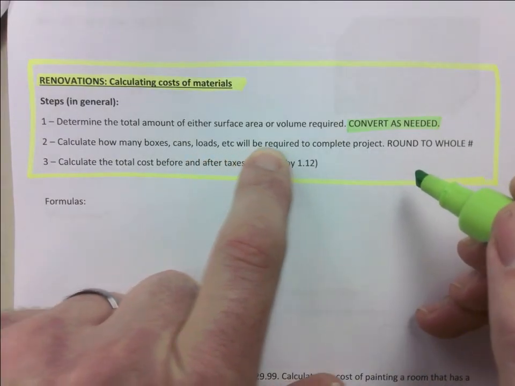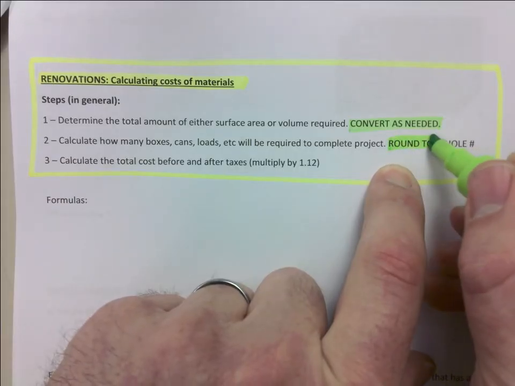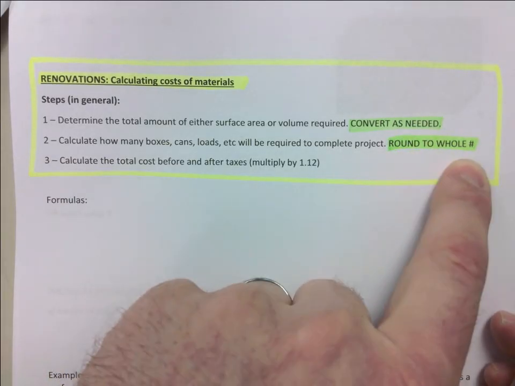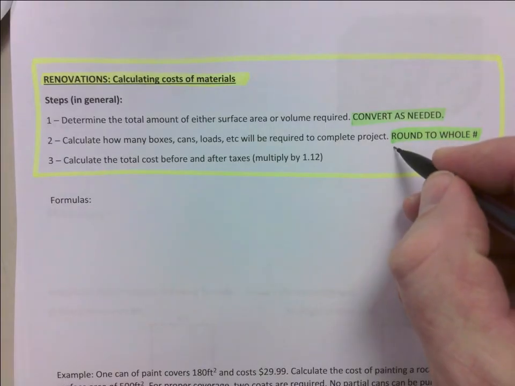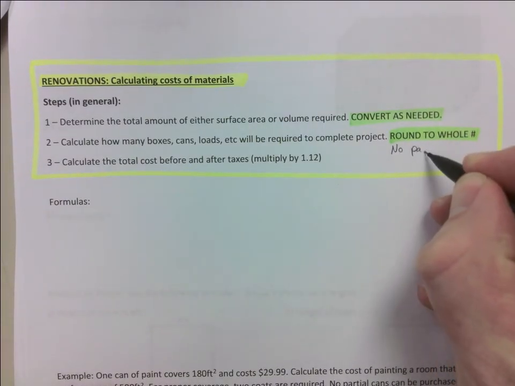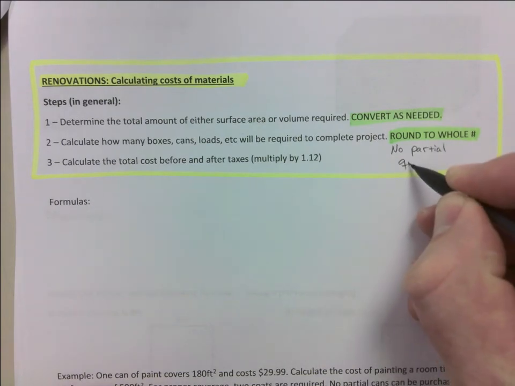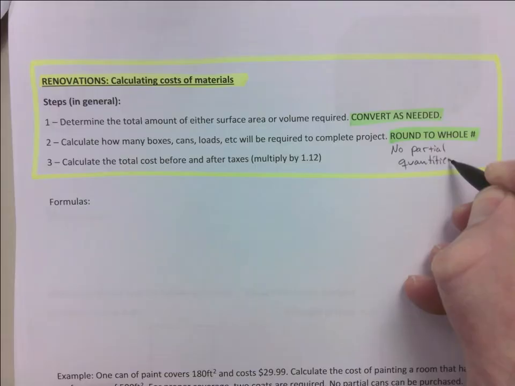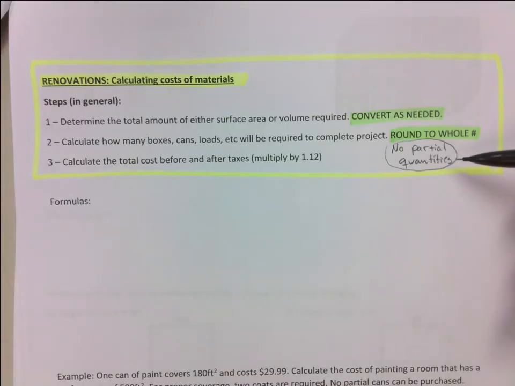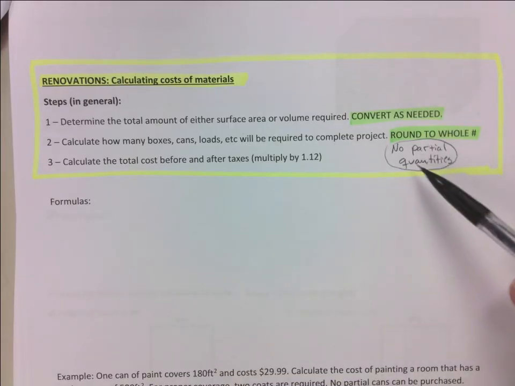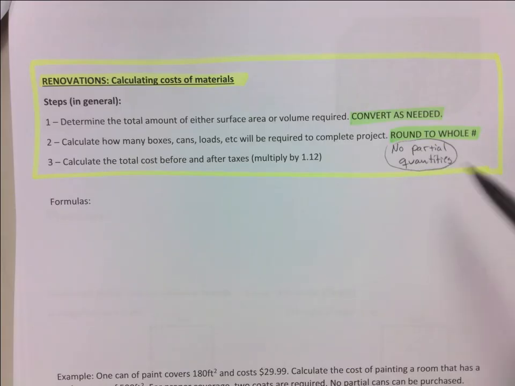And the important part here is, if you're buying something from the store, in general, you need to round to a whole number. So I will also say this. Sometimes I say no partial quantities. Okay, that's the same thing. If I tell you in a question, no partial quantities are allowed, you can't purchase part of a can. You can't go into a store, rip open the box, and just take a few tiles and walk away. You can't do that, right? So that's something to keep in mind.